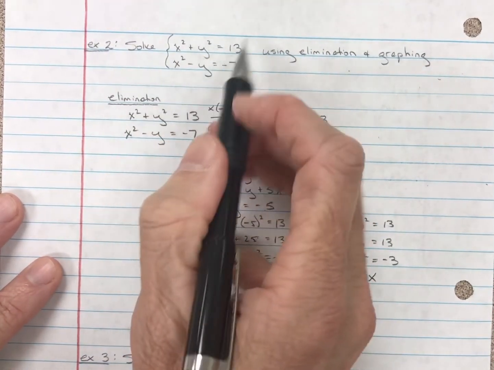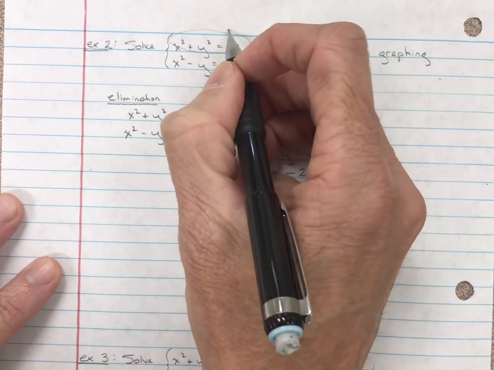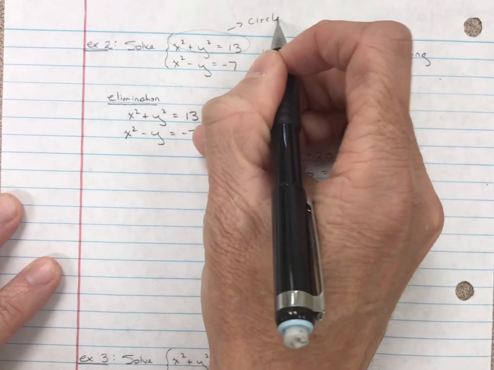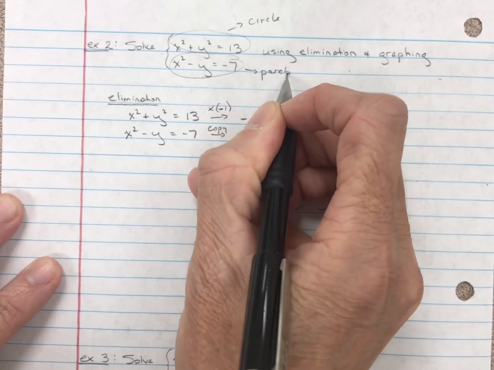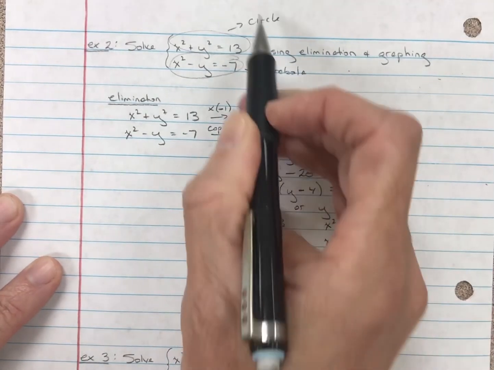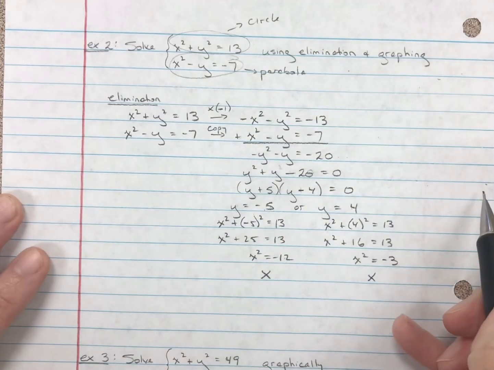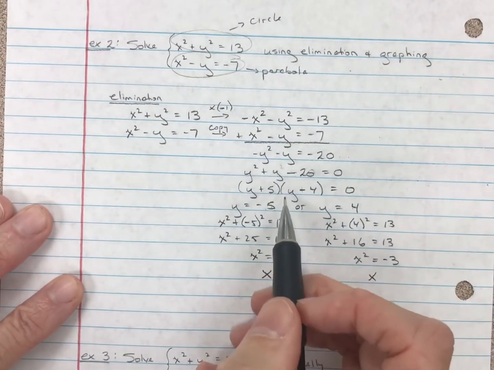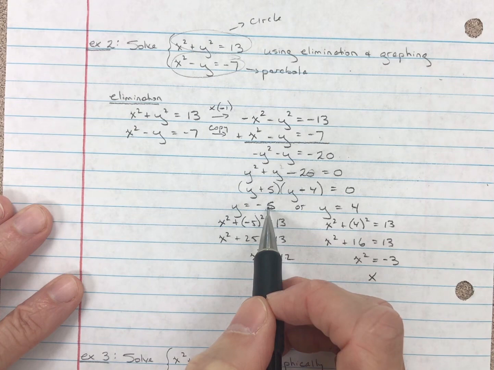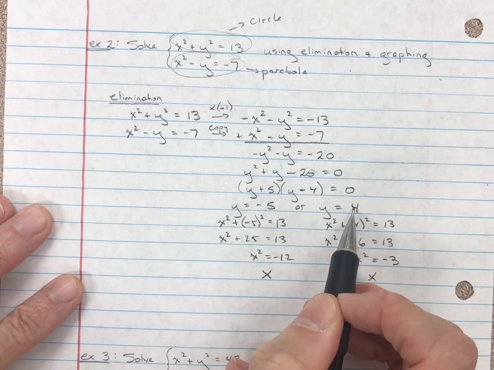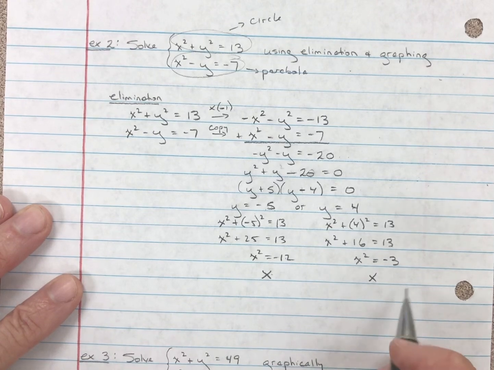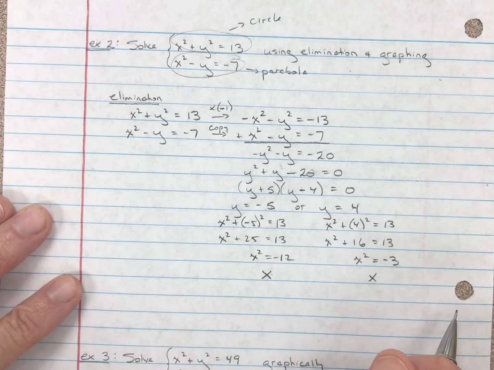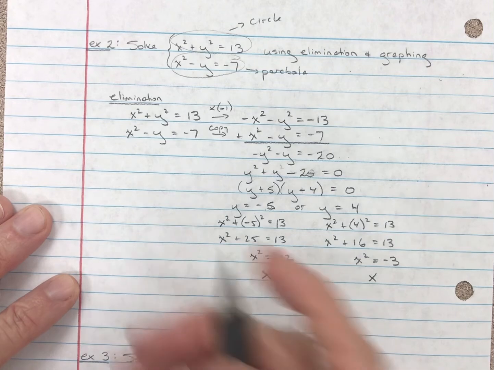So it looks like this is these two. We know this one is a circle, and this one is a parabola. So it appears that this circle and this parabola do not intersect anywhere, because the solutions y equals negative 5 and y equals 4, using elimination, didn't come up with x's that worked. So these two appear to not intersect anywhere.